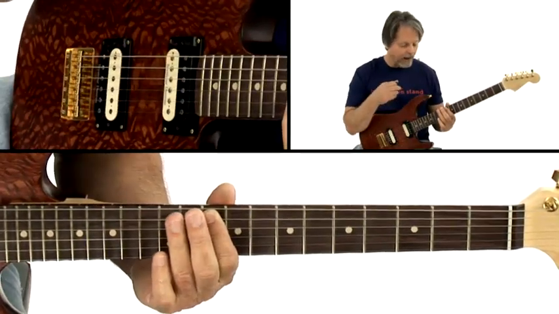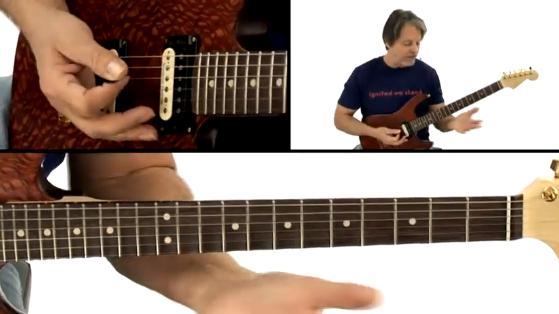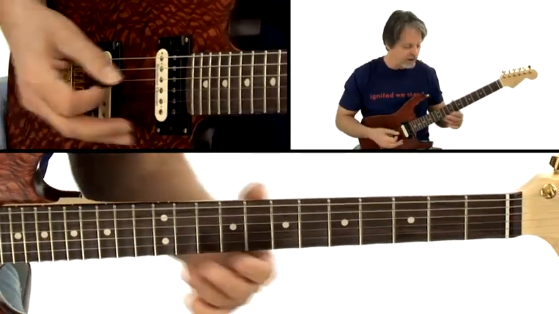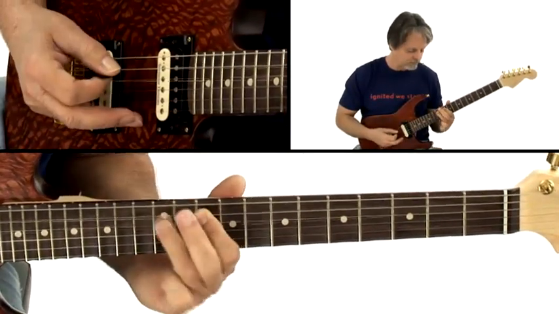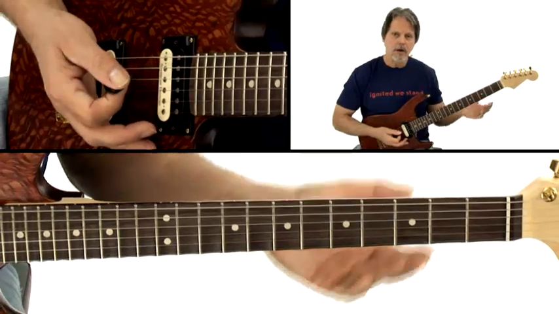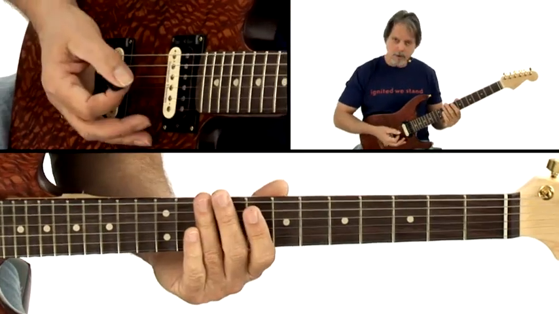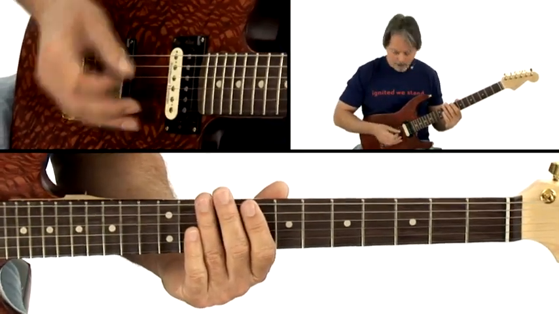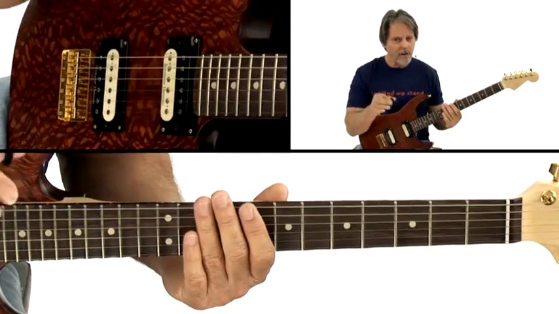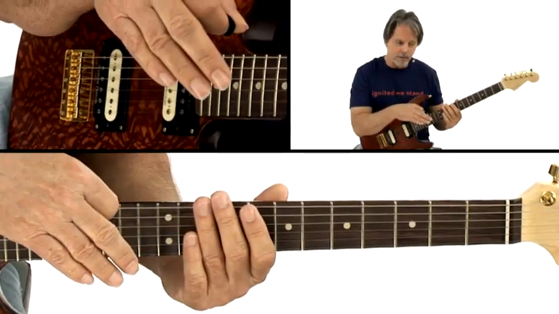So, yeah, I'll demonstrate without any dampening. If I just do like this, I go, I get all kinds of noise. So you've got to block with both hands. Whenever possible, come in here. Sometimes we'll decide to pick. These are things that you want to work out once you get the lick moving a little bit.